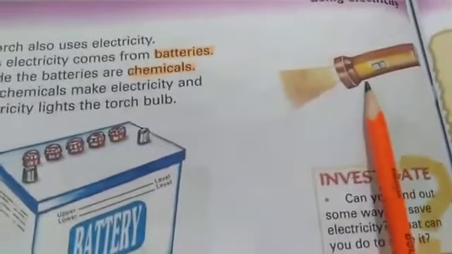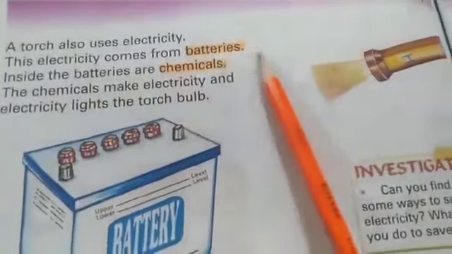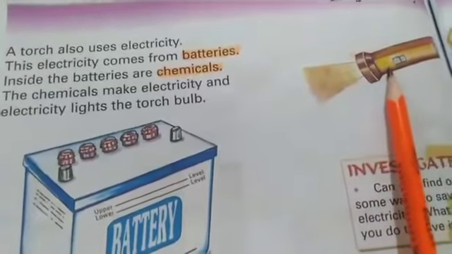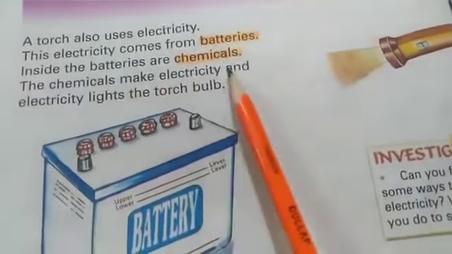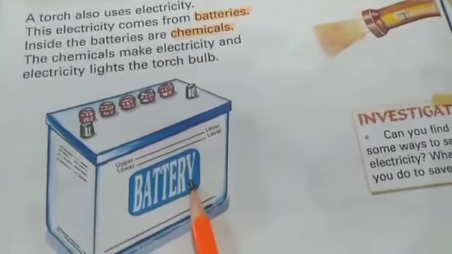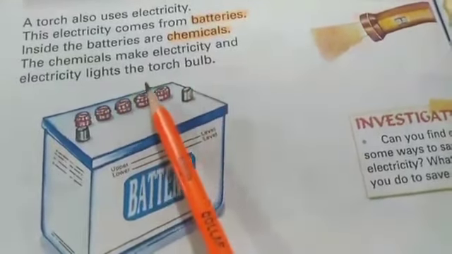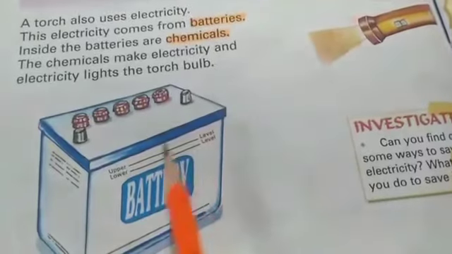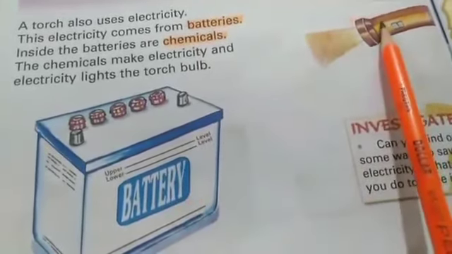A torch also uses electricity. This is a torch. How does it use electricity? This electricity comes from batteries. Which electricity is used in this torch? It comes from batteries. Inside the batteries are chemicals. You can see this is the picture of a battery. Inside the batteries there is a chemical. The chemical makes electricity and electricity lights the torch bulb.